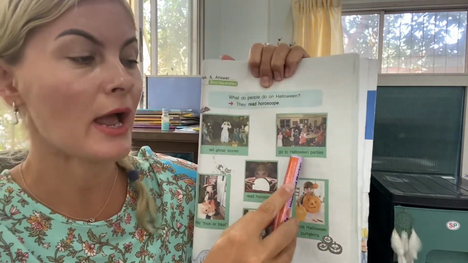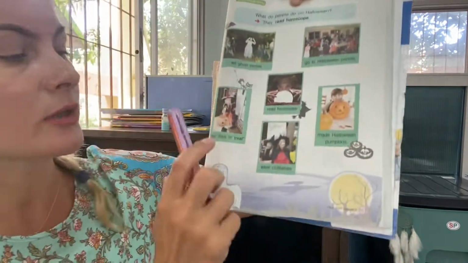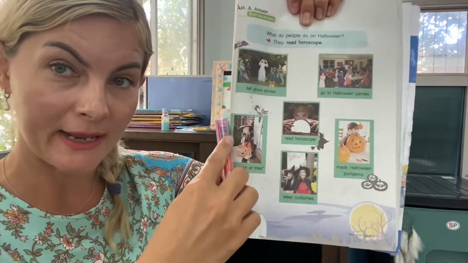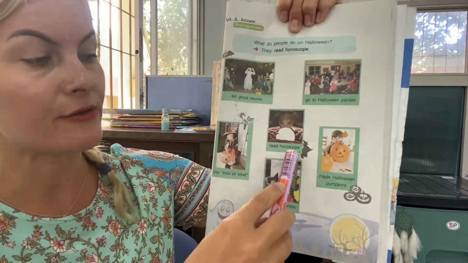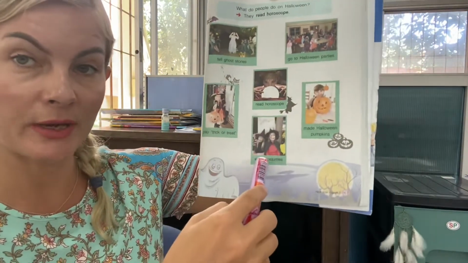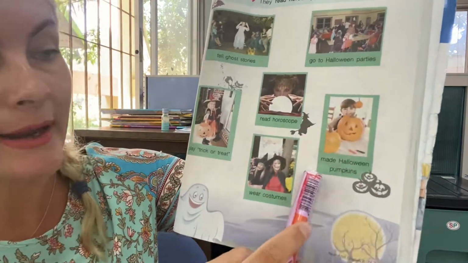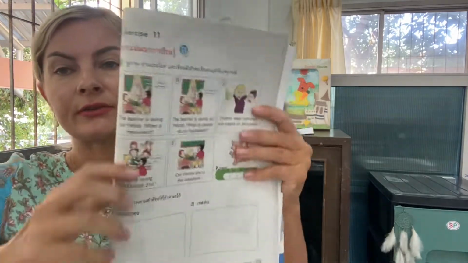They go to Halloween parties. Okay, what about this? They play trick or treat. So what do people do on Halloween? They read horoscopes. What do people do on Halloween? They wear costumes. What do people do on Halloween? They make Halloween pumpkins. After that, can you please do our exercises on page number 173.